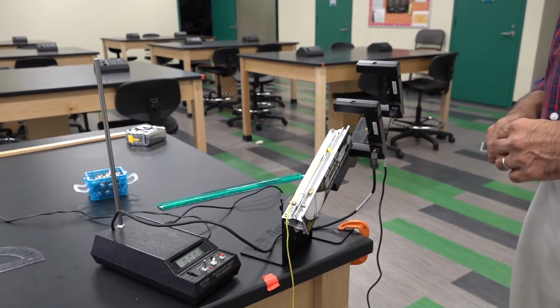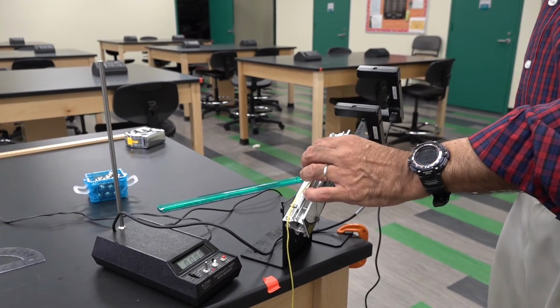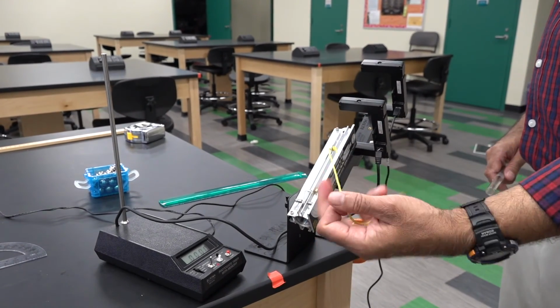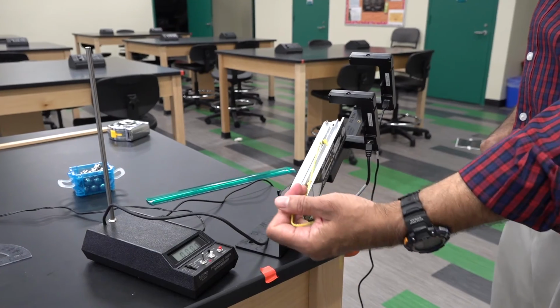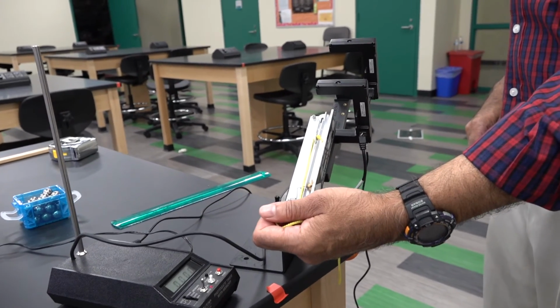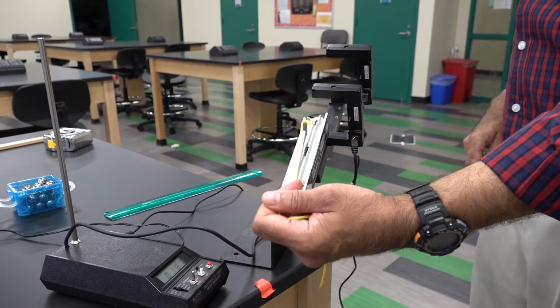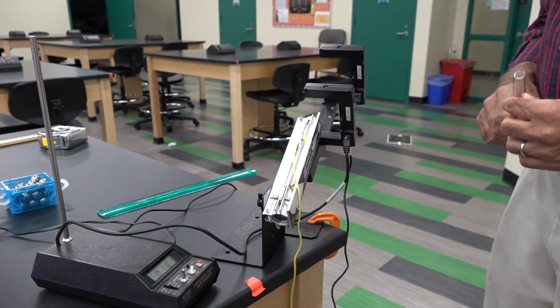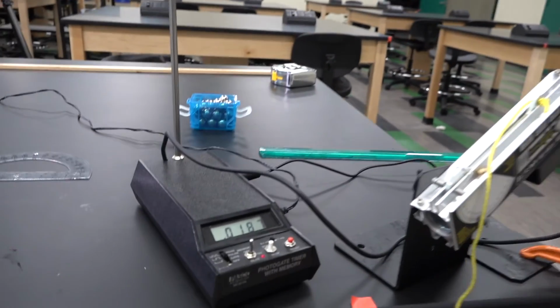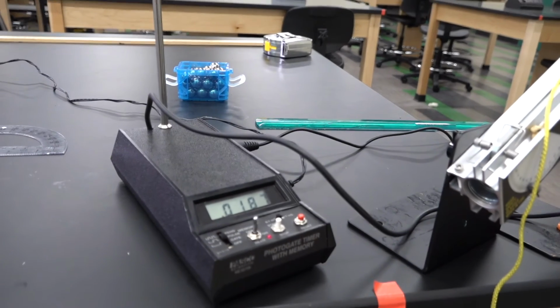I already got the distance. So let me draw the first shot. So I'm going to pull on it. So it is 0.0187.